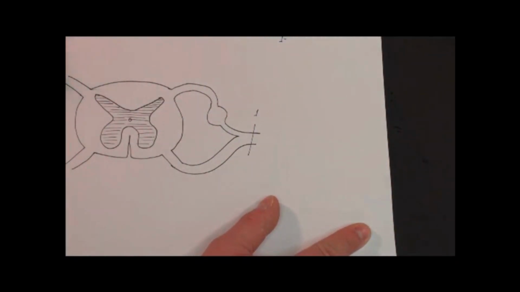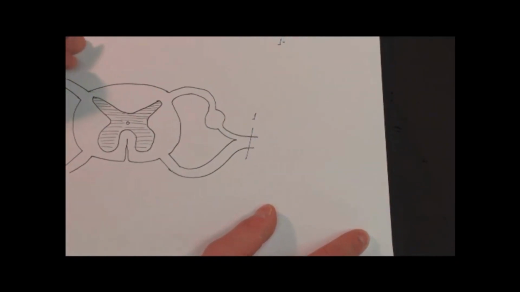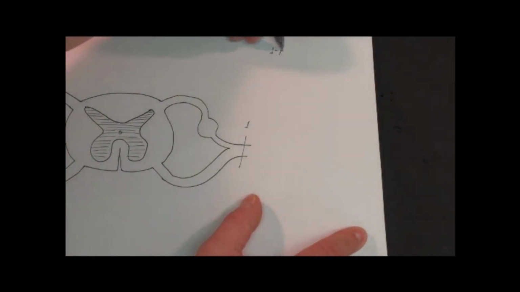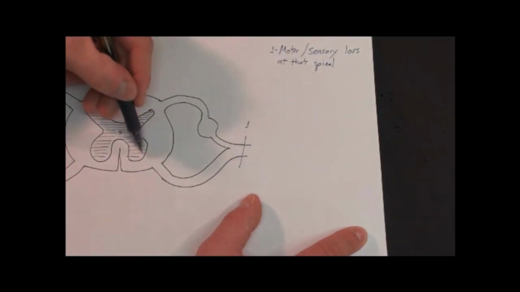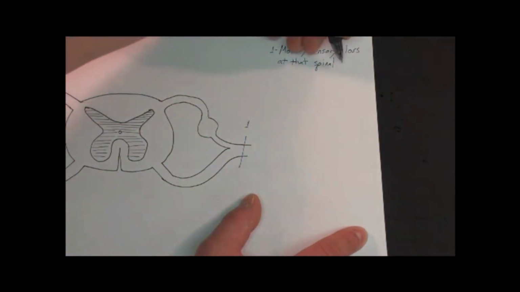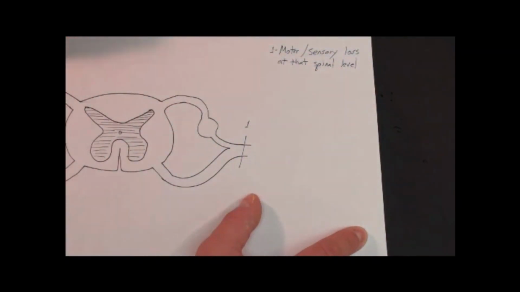A lesion right there is going to result in motor and sensory loss at that spinal level. Which makes sense because the motor nerves can't get out, the sensory nerves can't get in, and that's about it.